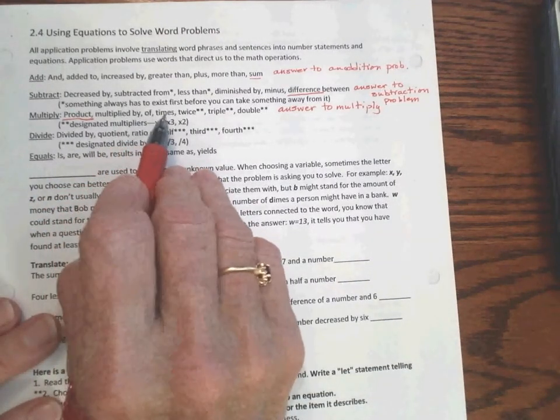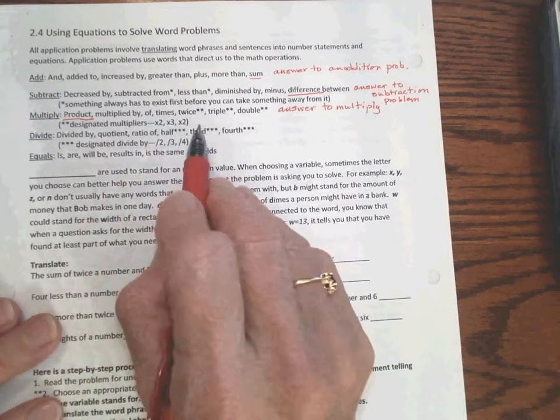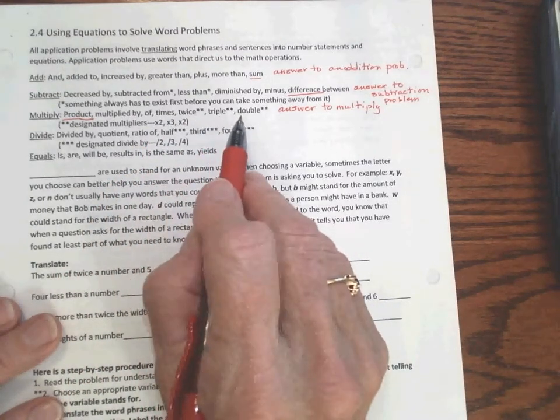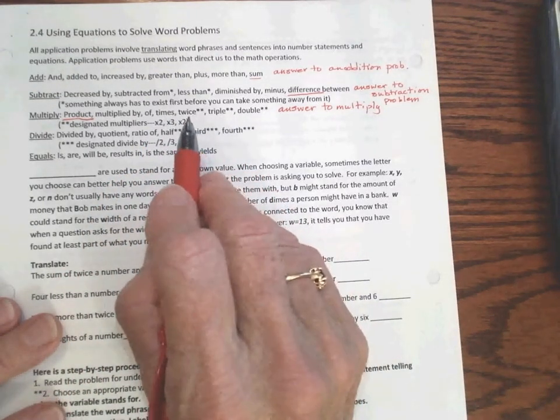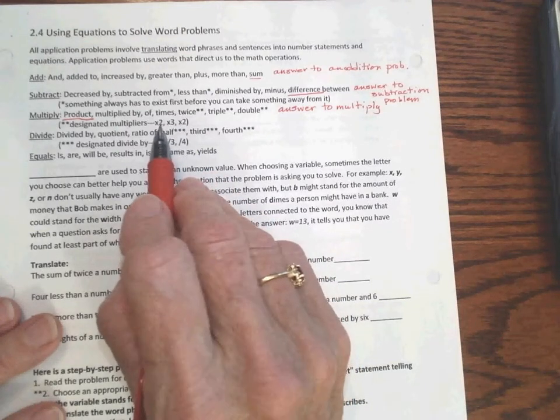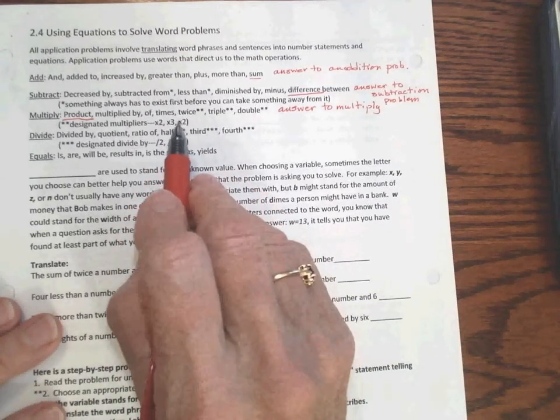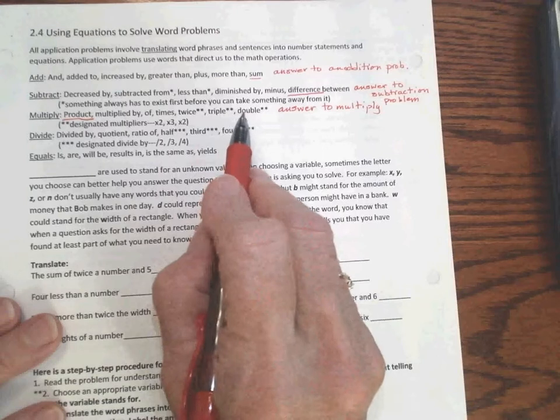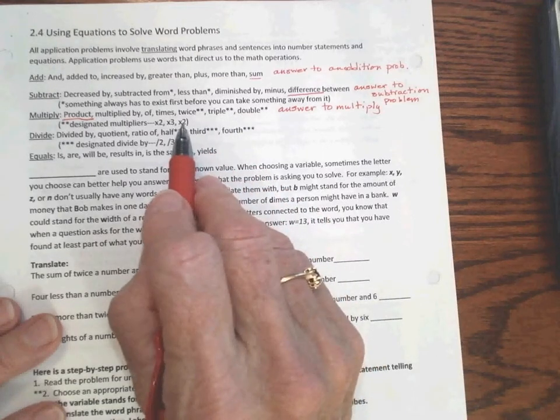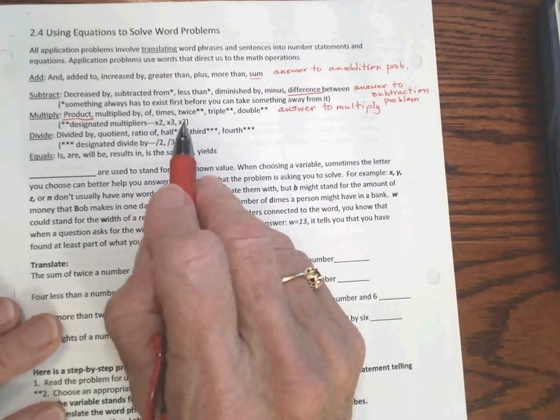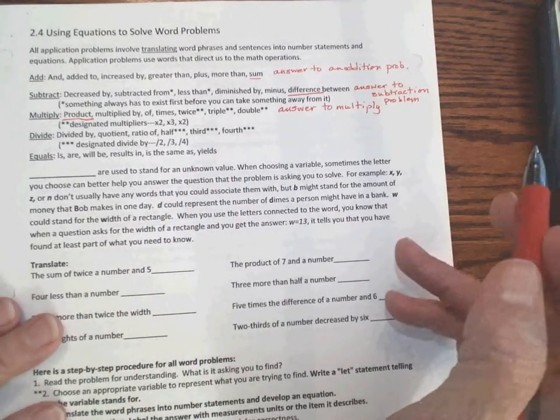Times is a multiply word. Now, twice and double and triple words are designated. So twice means you're going to multiply it by 2. Triple means you're going to multiply by 3. And double obviously means you're going to multiply by 2. So if something is twice something, then it's going to be 2 times whatever that is.